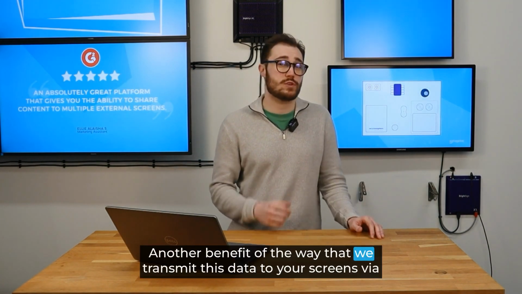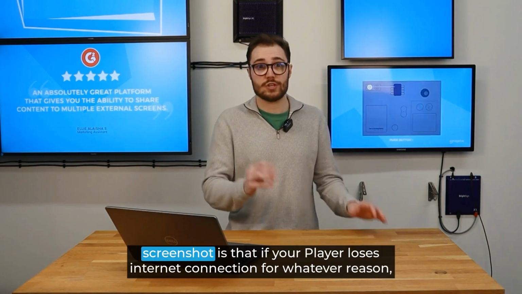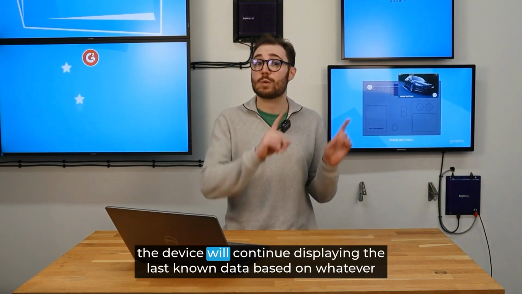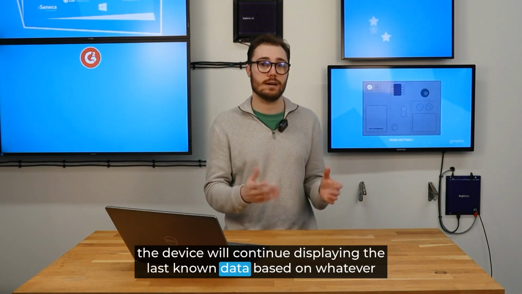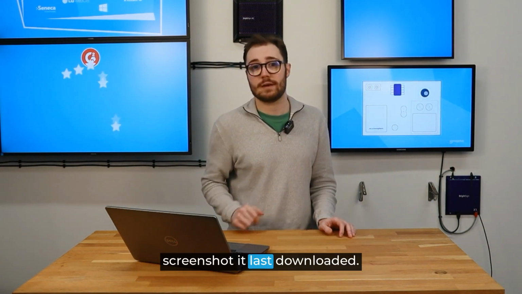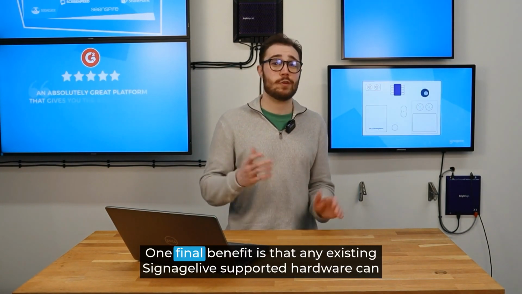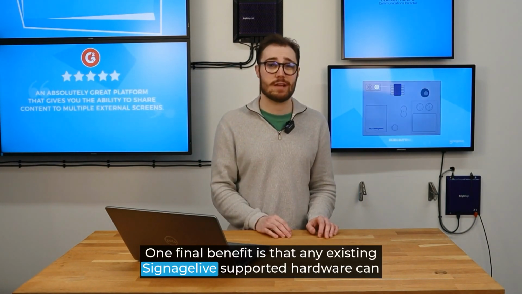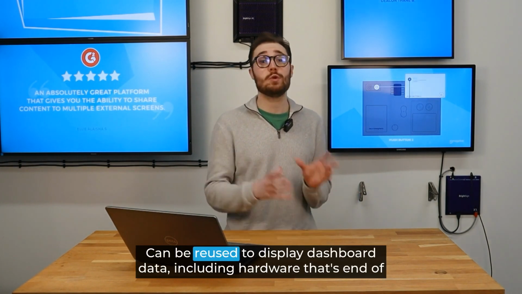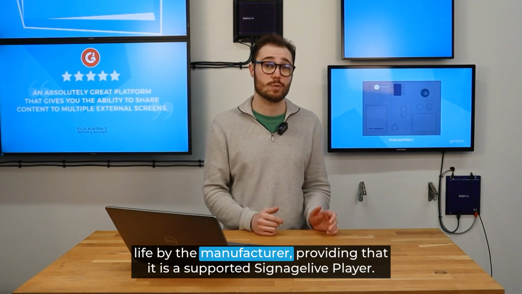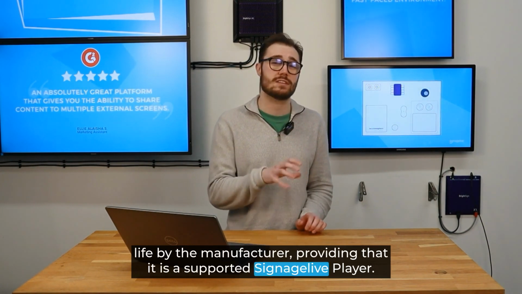Another benefit of the way that we transmit this data to your screens via screenshot is that if your player loses internet connection for whatever reason, the device will continue displaying the last known data based on whatever screenshot it last downloaded. It's worth noting though that this is only on players that support caching. One final benefit is that any existing Signagelive supported hardware can be reused to display dashboard data, including hardware that's end of life by the manufacturer, providing that it is a supported Signagelive player.